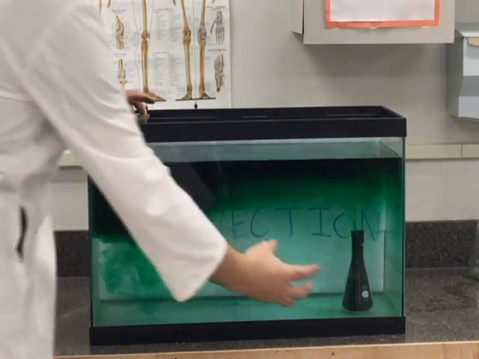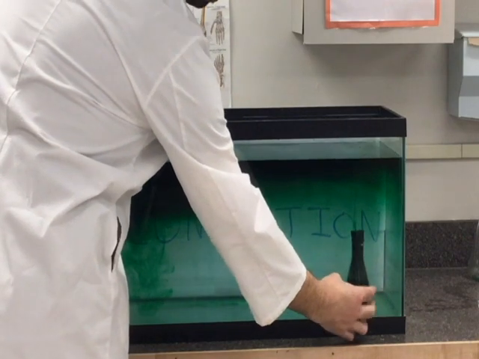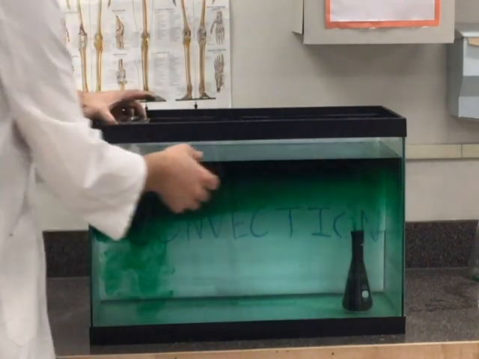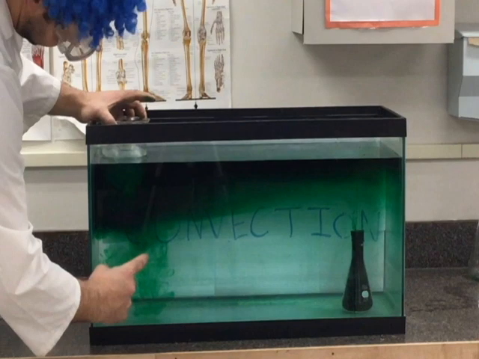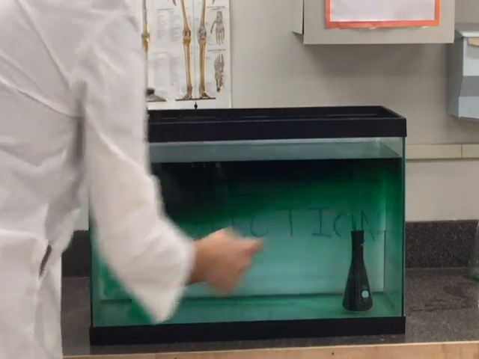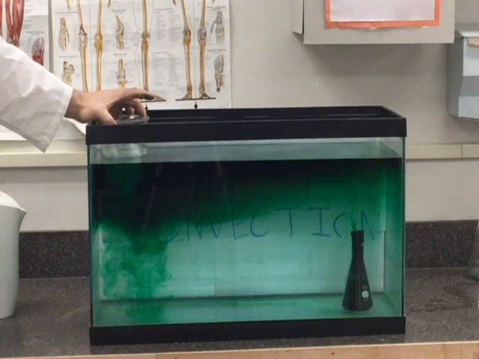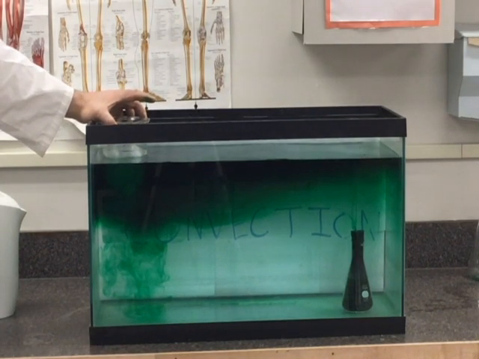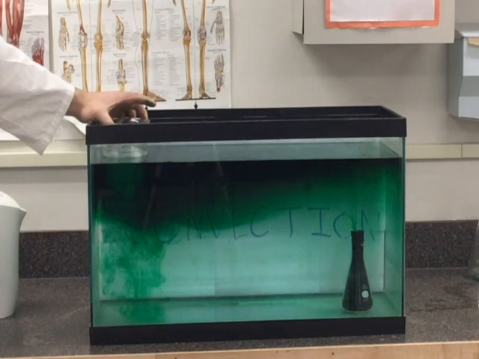So you end up getting warm, in this case liquid, rises up to the top. As it gets cooled, it ends up sinking, and it'll actually create a cycle where it ends up going around. So this is called a convection current.